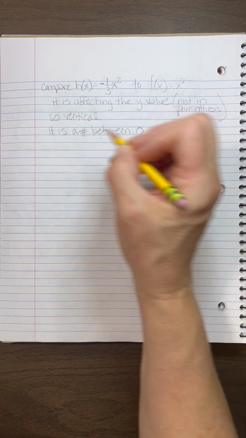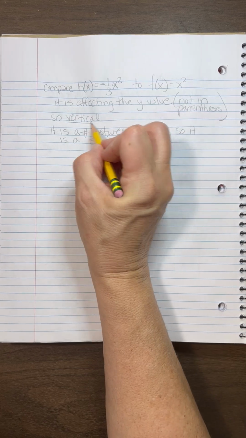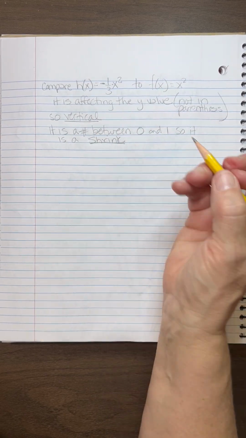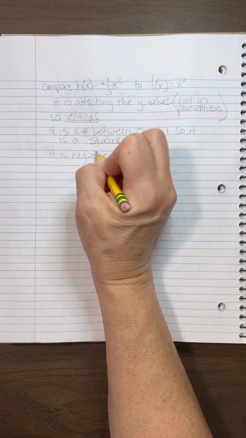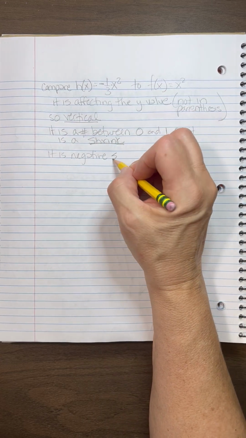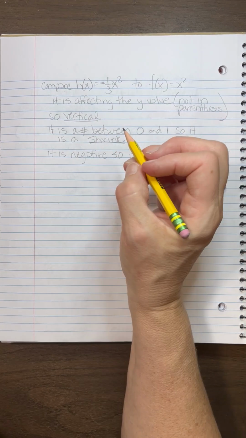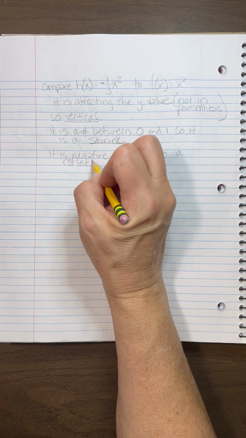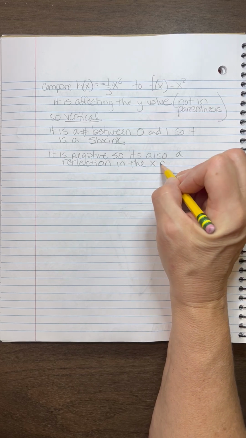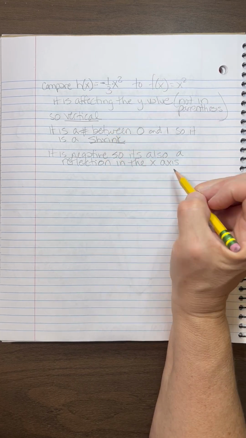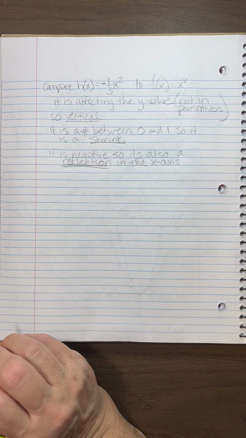So it is a shrink. Okay, so it's vertical, it's a shrink, and it is negative, and that means it's also a reflection in the x-axis. Because it's affecting the y, then it's going to reflect in the x-axis or over the x-axis.